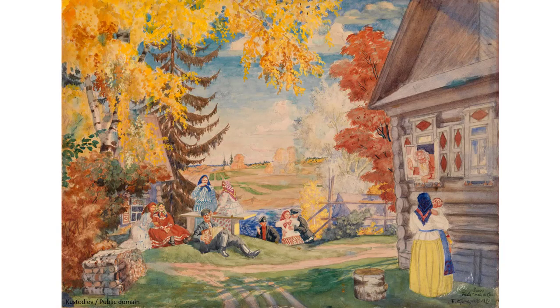Peasant women had numerous responsibilities, including having and raising children, making clothes for the family, tending vegetable gardens, cooking meals, and helping the men work in the fields.